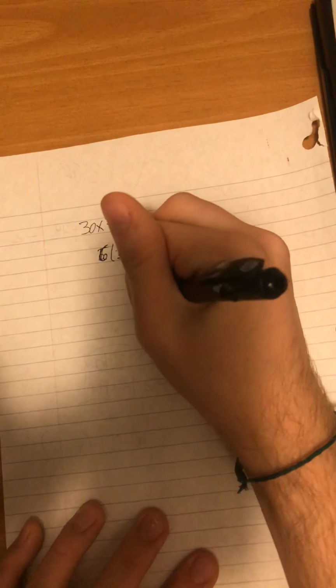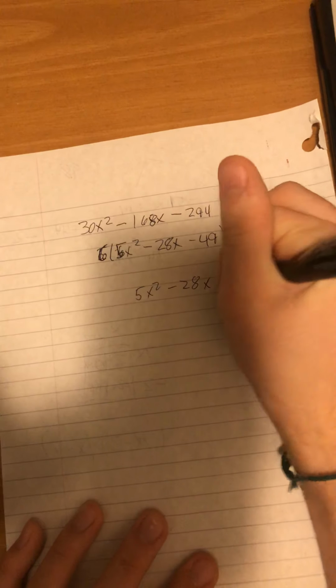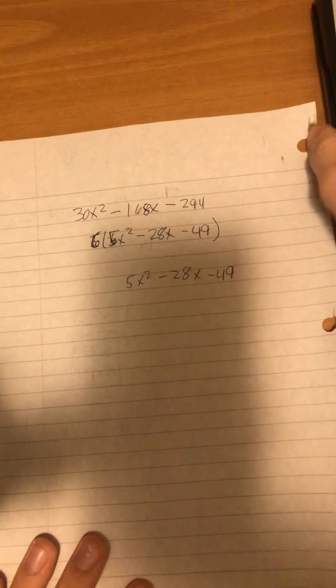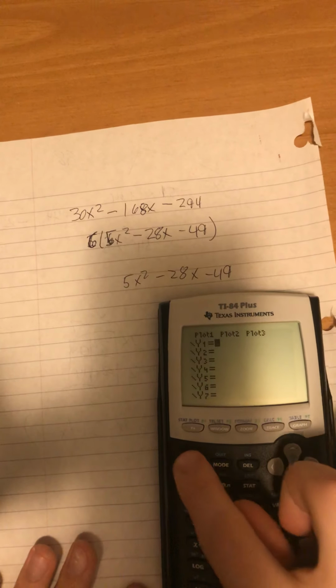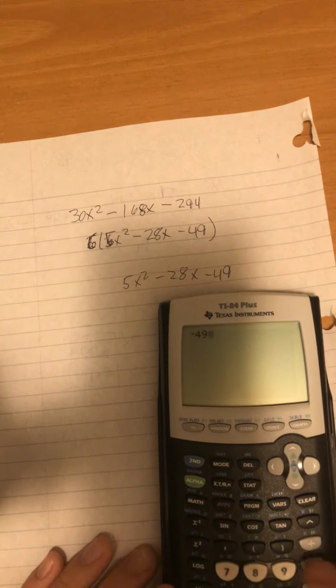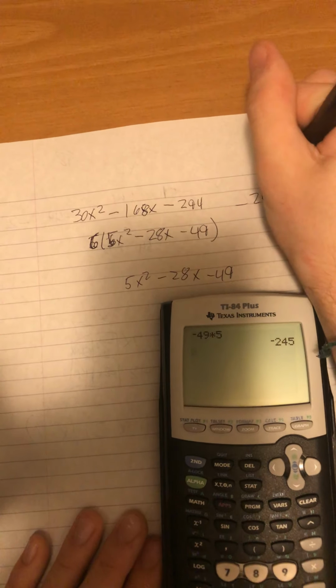So then we can look at this. We're trying to factor 5x squared minus 28x minus 49. So we can obviously see that nothing will come out, and plus we have to add this 5. So just clear the y equals. If we take negative 49 times 5, we get negative 245.